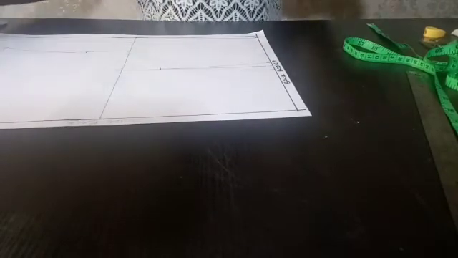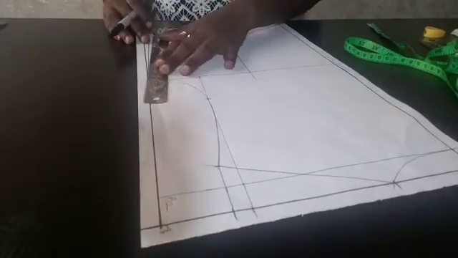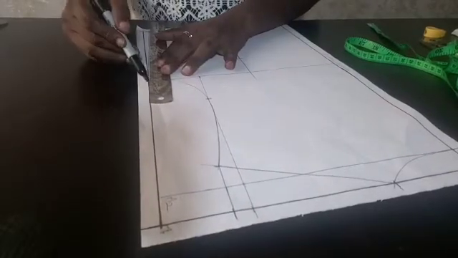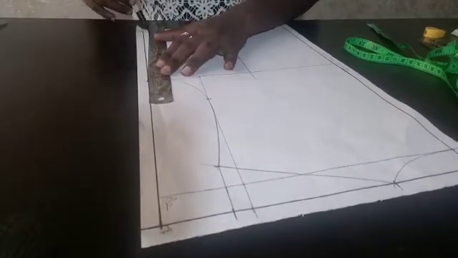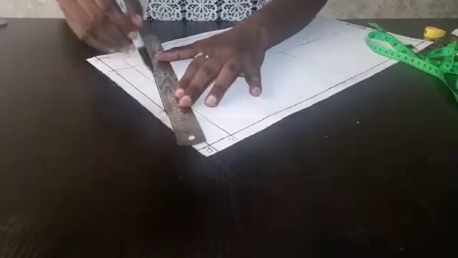So the last thing we need to do is just to trace out with our marker so that we cut on the right line. But if you don't have a black marker, it's fine. You can just cut the part you've drawn out with your pencil. But let me just mark this out so it's really clear and defined.